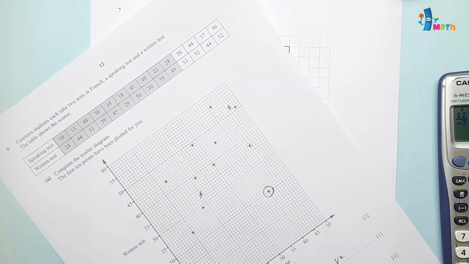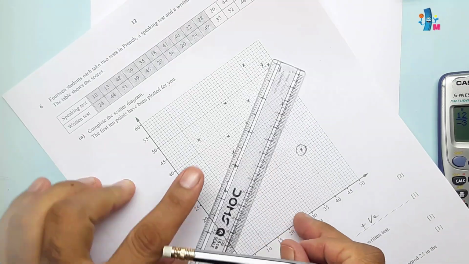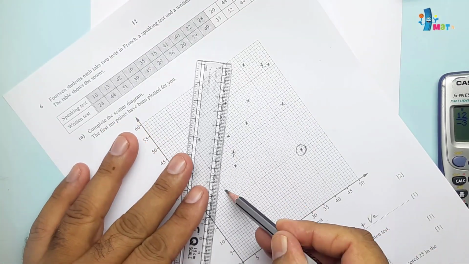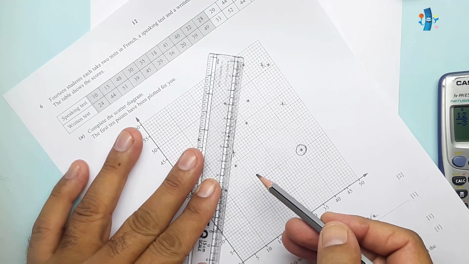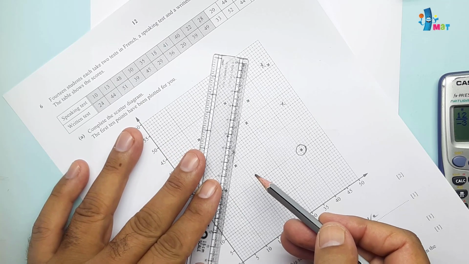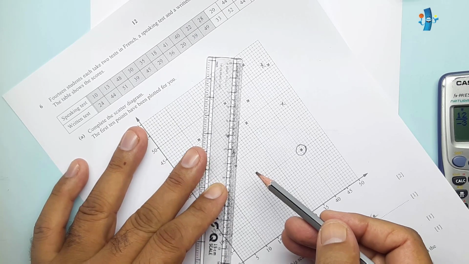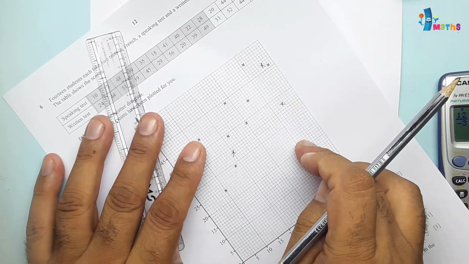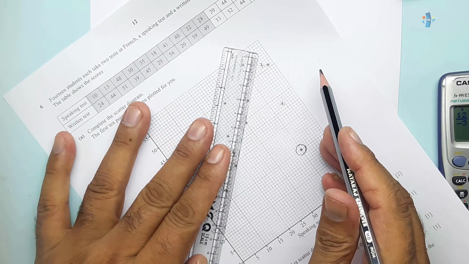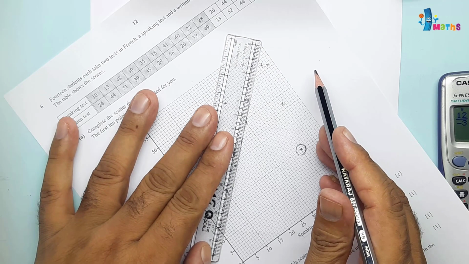So we have to draw a line of best fit, and you know the technique of line of best fit. The points should be equal, some above and some below the line. So 1, 2, 3, we can ignore, this is far away, so we can draw a line of best fit over here.